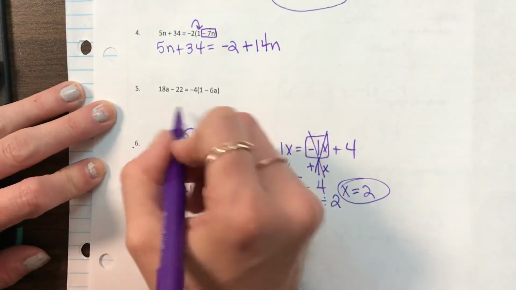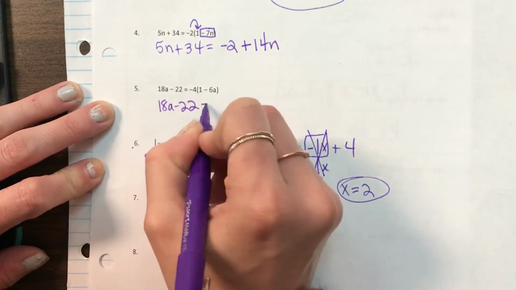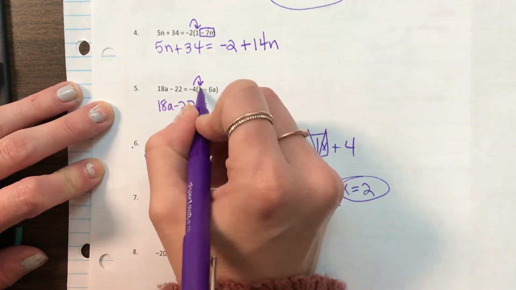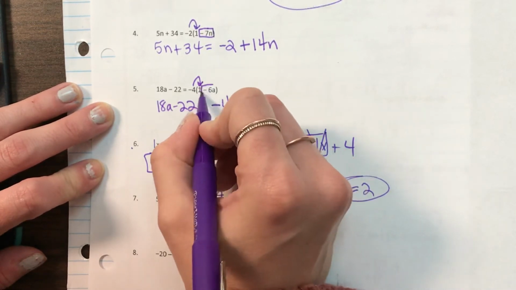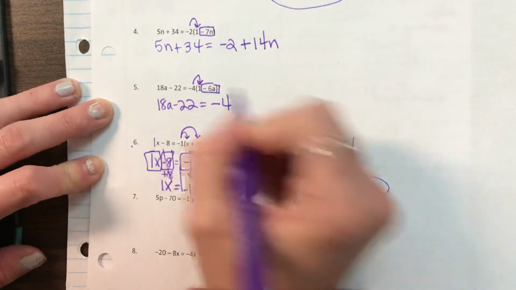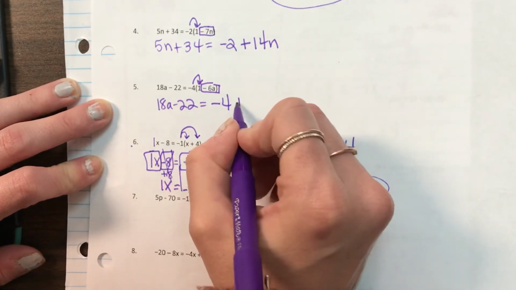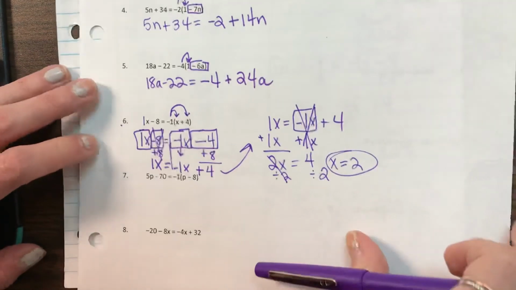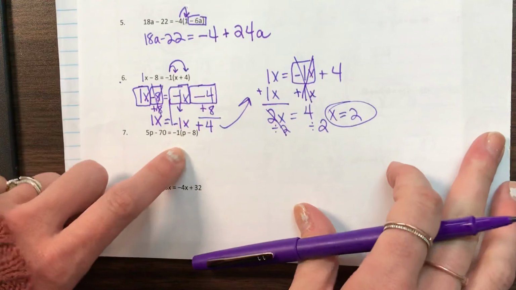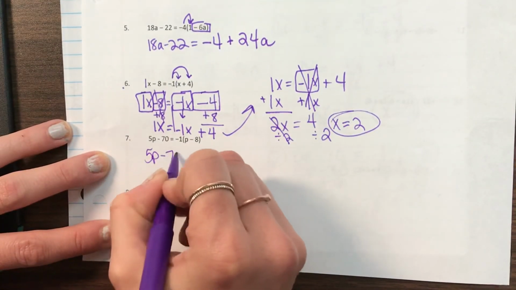And then down here, 18a minus 22 stays the same. Negative 4 times 1 is negative 4. Negative 4 times negative 6 is actually going to be a positive 24a. And this one down here, 5p minus 70.